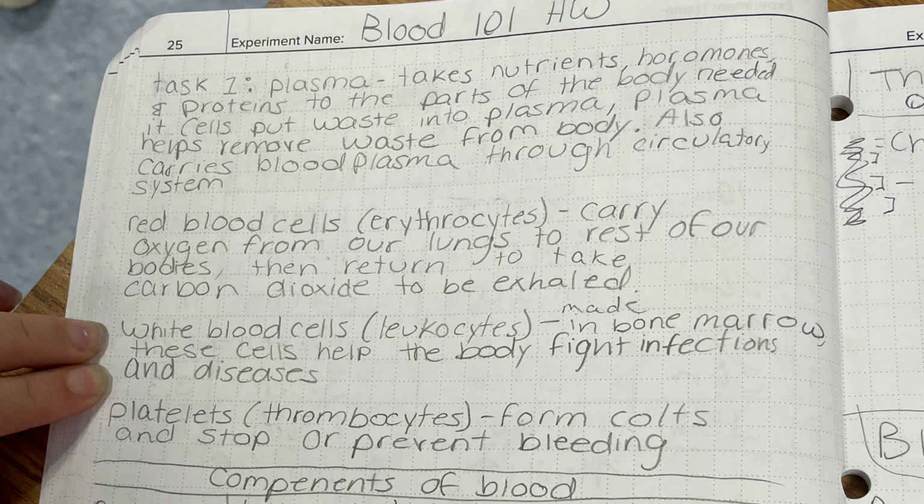If your dad's was AB and your mom's was O, you'd either get A or B blood. If your dad's blood was AB blood and your mom's was A blood, you'd either get A blood, B blood, or AB blood. If your dad's was AB blood and your mom's was B blood, you get A blood, B blood, or AB blood. If your dad's was AB blood and your mom's was AB blood, you either get A blood, B blood, or AB blood.